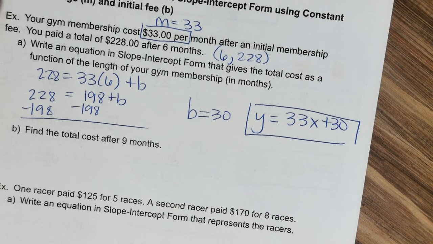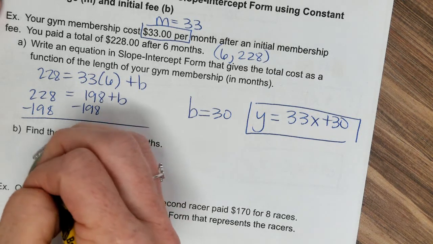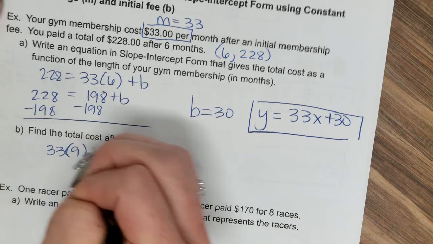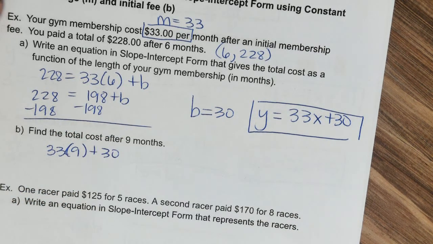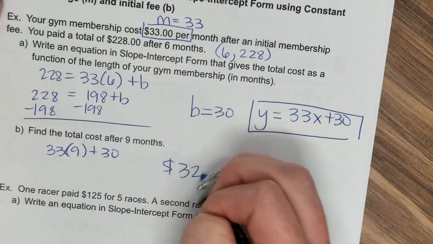Find the total cost after 9 months. What am I going to do with the 9? Plug it in for x. So 33 times 9 plus 30, which is $327.